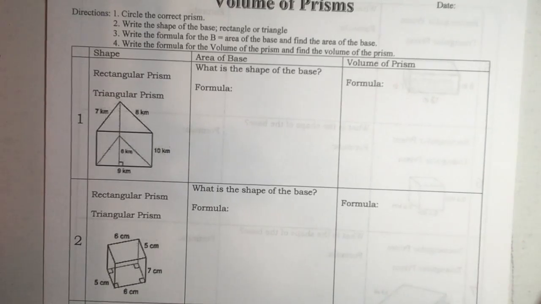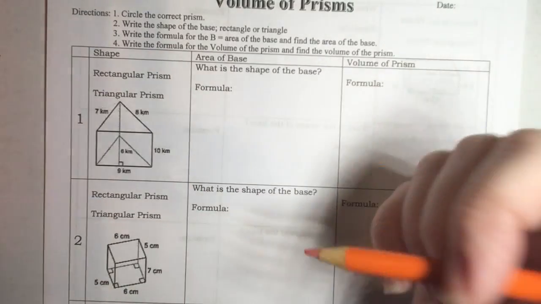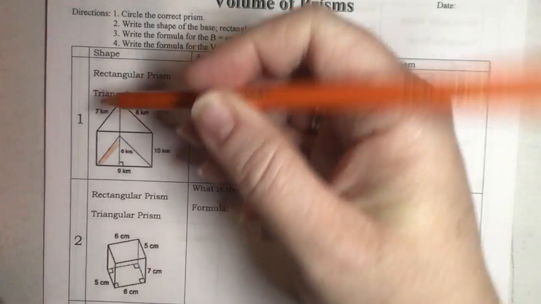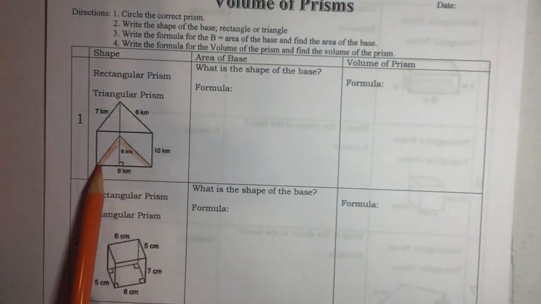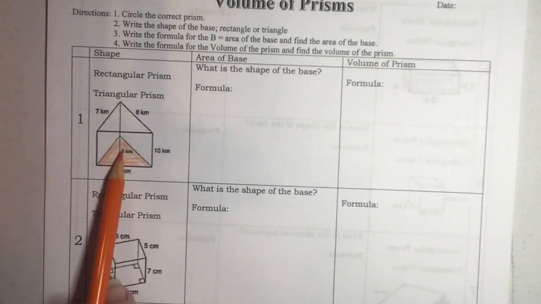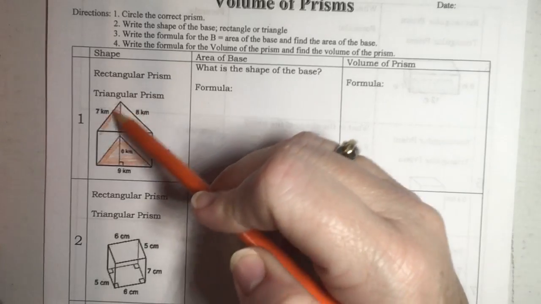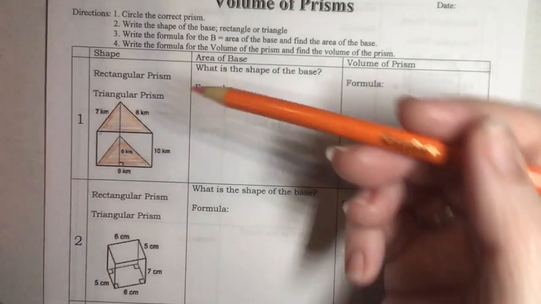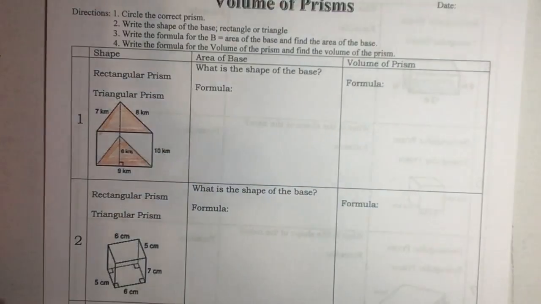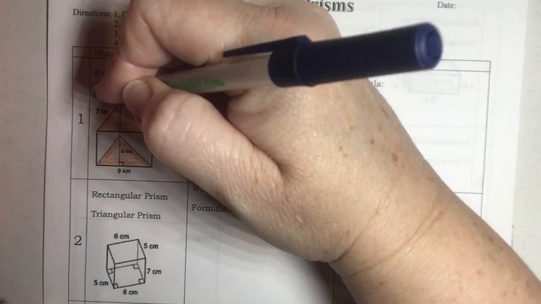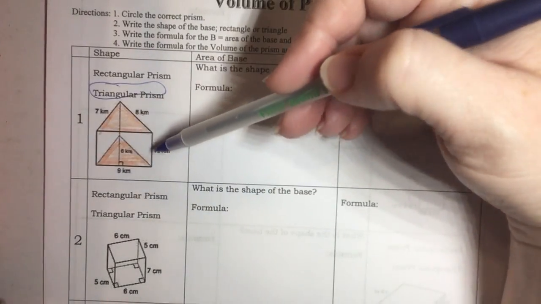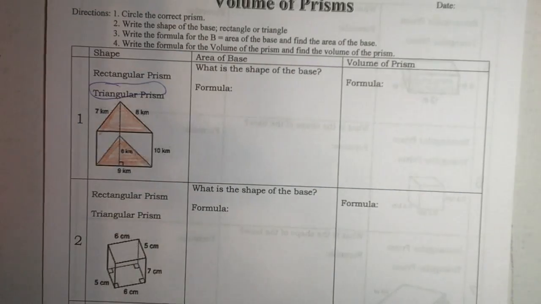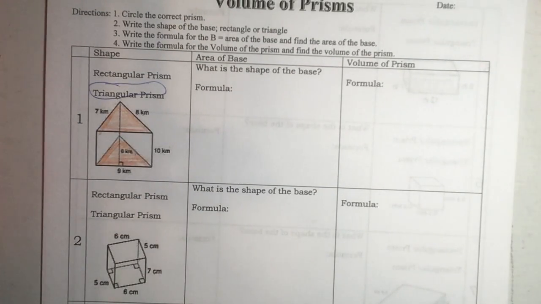So remember, that's determined by the two congruent sides that the figure has. So when we look, there's a triangle here, and then there's a triangle here. So those are two congruent triangles, so those are the bases. So this is a triangular prism. Also, we know it's a prism because the sides of this are going to be rectangles. So that makes it a prism. So a prism has two bases and its sides are rectangles.